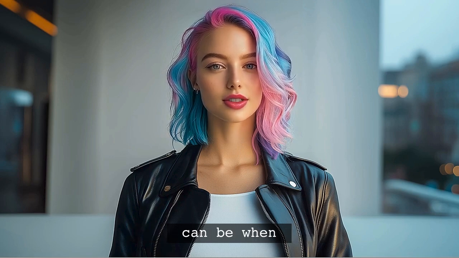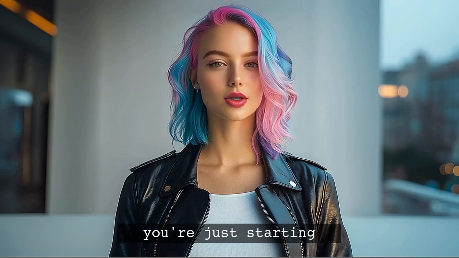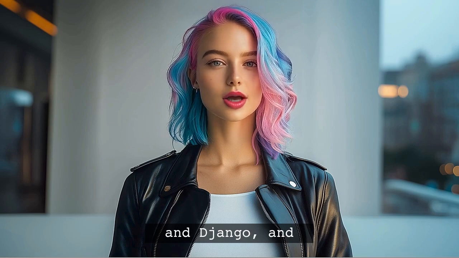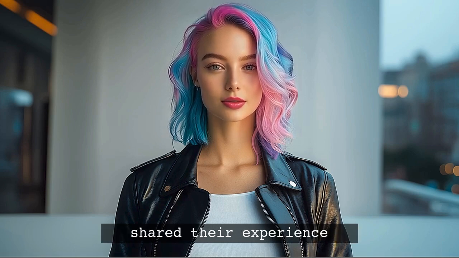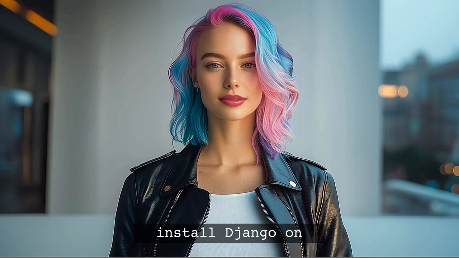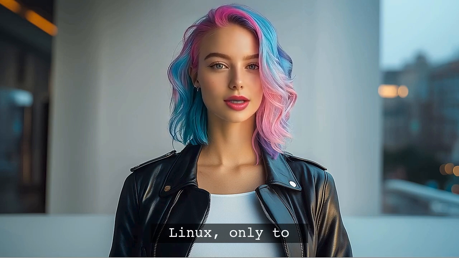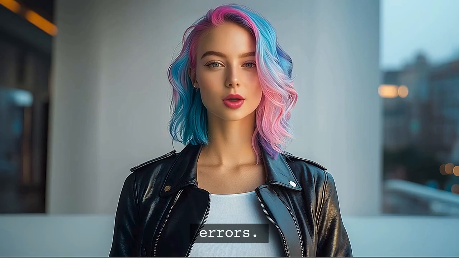I completely understand how frustrating it can be when you're just starting out with Python and Django and you hit a wall. One user recently shared their experience of trying to install Django on Linux, only to be met with errors when running their project. Sound familiar? Let's break it down together.